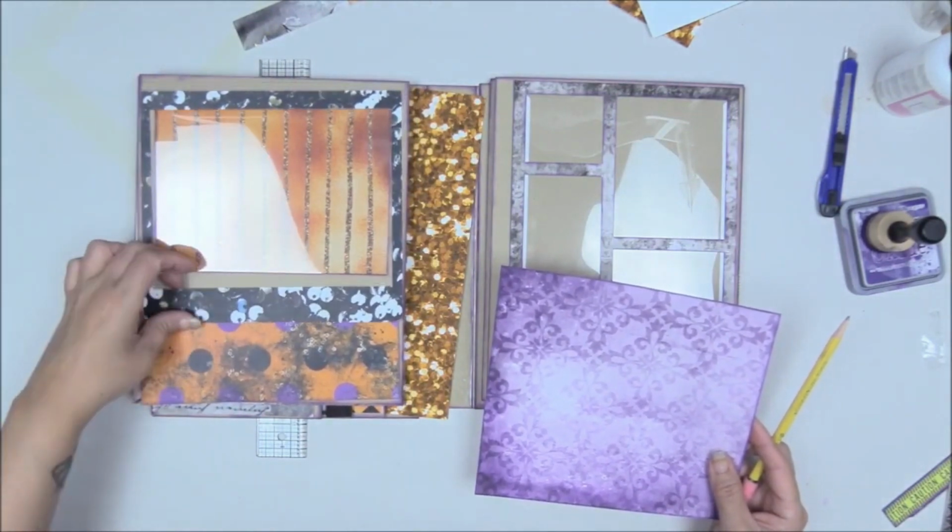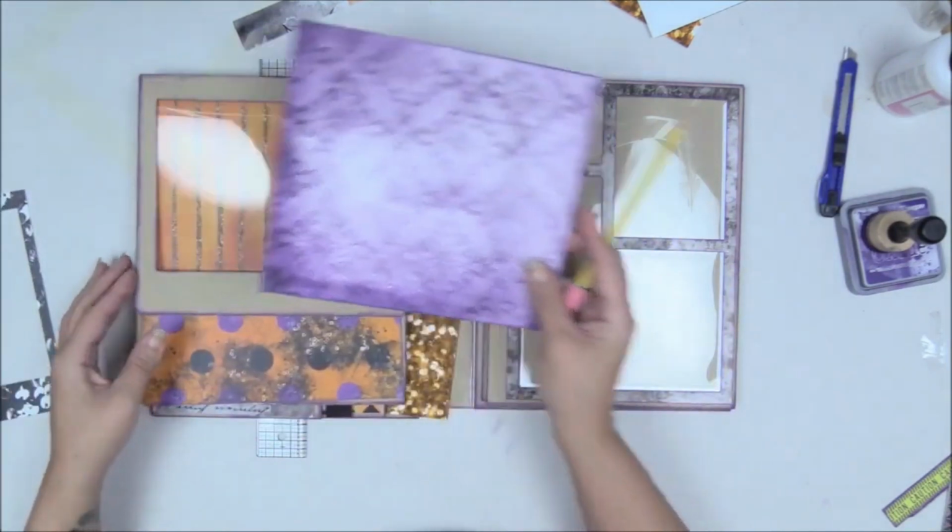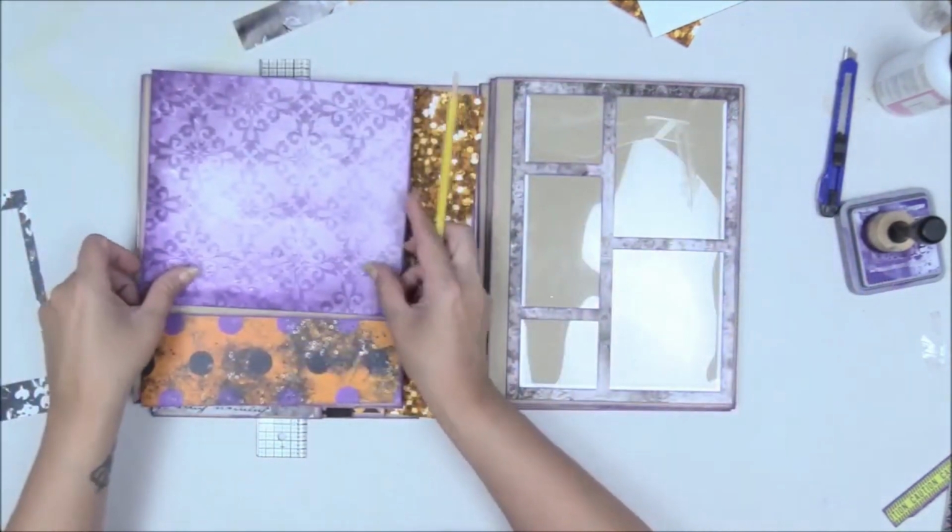I don't love it anymore after I cut the box out. So you need one for the front and the back. So I'm going to use this purple one now.